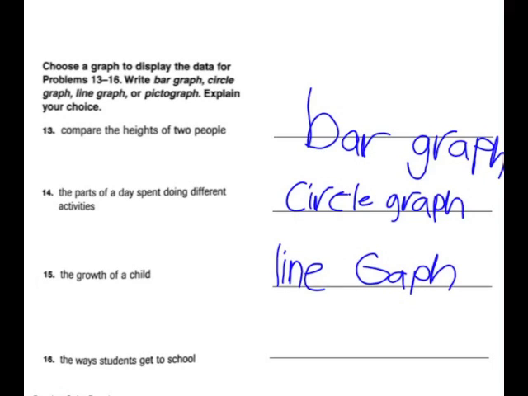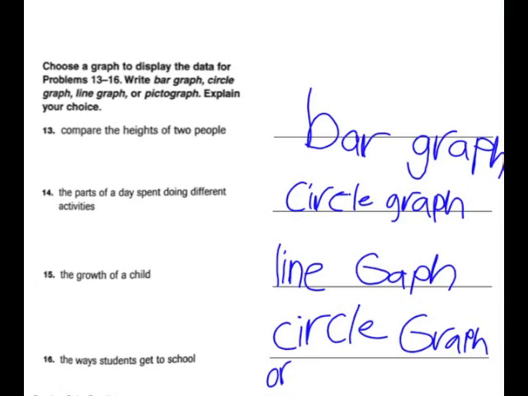The next problem is the ways students get to school. When we got to this one, we disagreed. Cole thought circle graph, and Daisy and I thought of picture graph. Once everyone explained, we thought both are correct. So pictograph and circle graph are your answer.